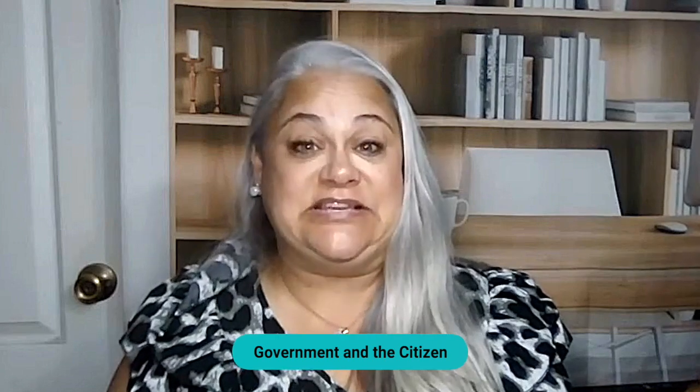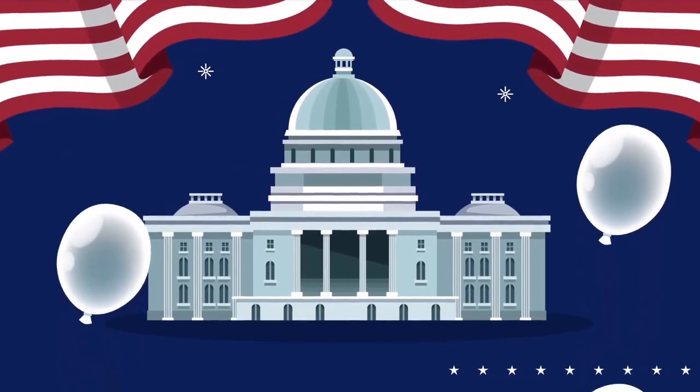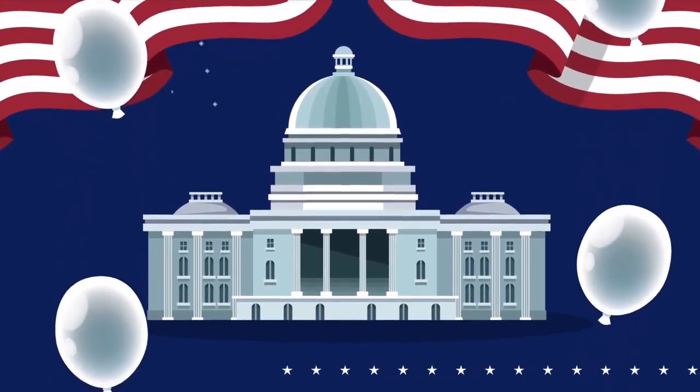Government and the citizen is the fourth category. It focuses on understanding the responsibilities of citizenship and the organization and functions of government at different levels. Expect questions that focus on the U.S. and may cover topics such as the legal system, the Constitution, and the electoral process.